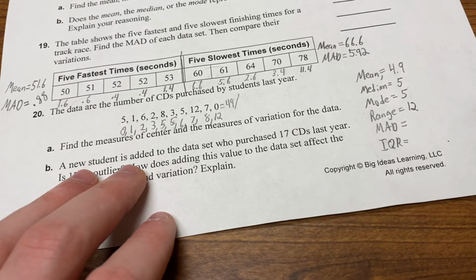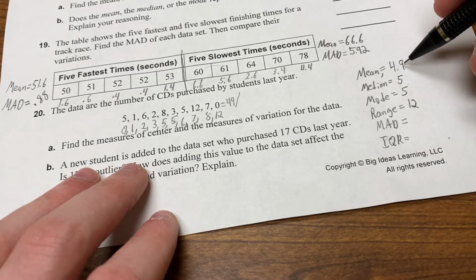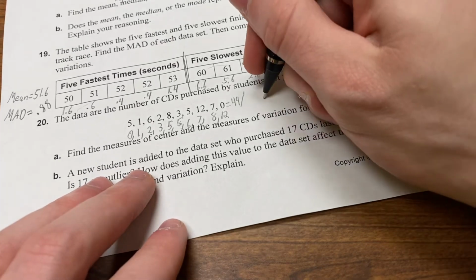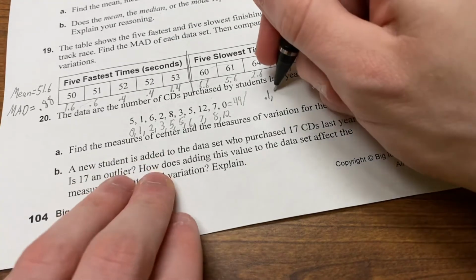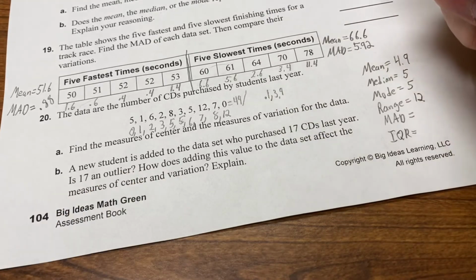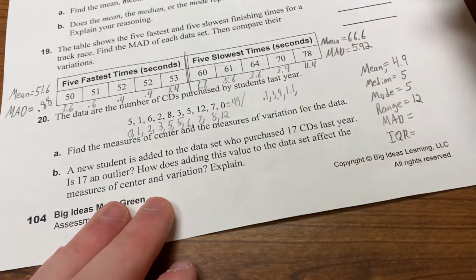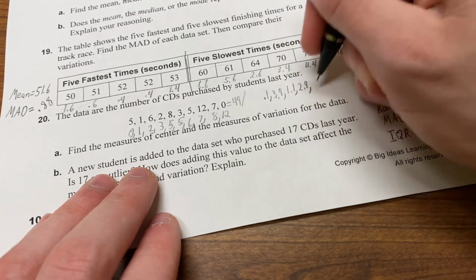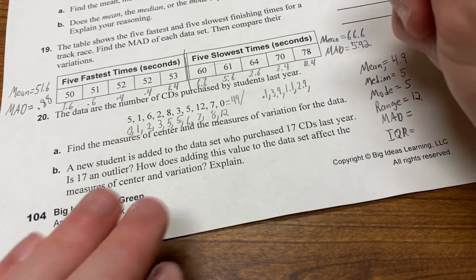And then our MAD score. So now I've got to find the differences between all of these numbers and the mean. And the mean is 4.9. So we're going to have to calculate all of these. So 5 minus 4.9 is 0.1. 4.9 minus 1 is 3.9. And then 6 minus 4.9 gives us 1.1. 4.9 minus 2 is 2.9. 8 minus 4.9 gives us 3.1.